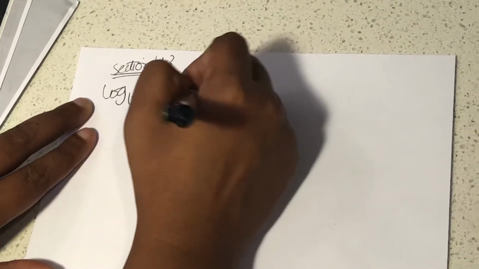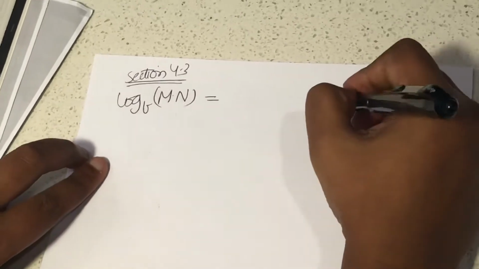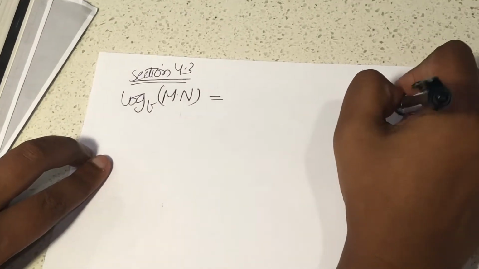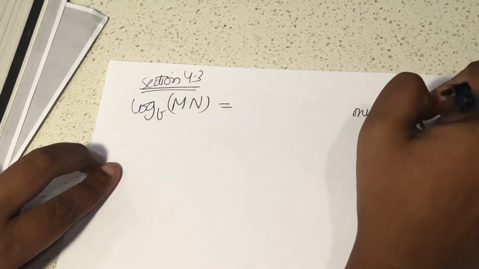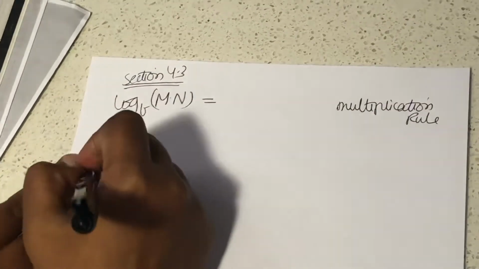Section 4.3 now. We are going to section 4.3, which is again logarithmic, but there are some special rules in logarithms which you have to remember. It's a very important topic, and you are definitely getting problems on this. If you have something like this, it is known as the multiplication rule, because two numbers, m and n, are multiplying.